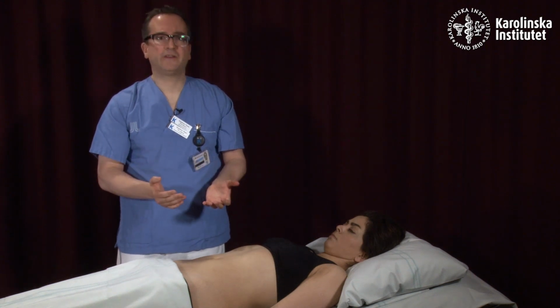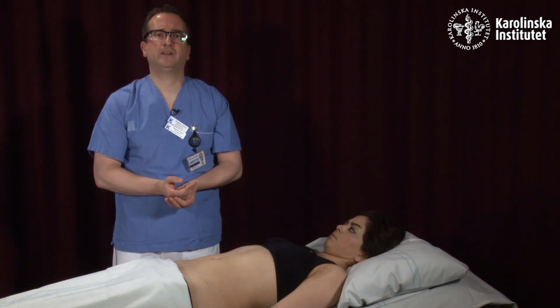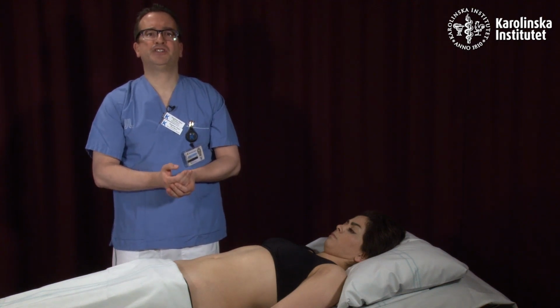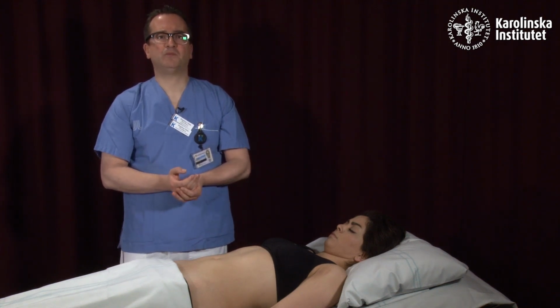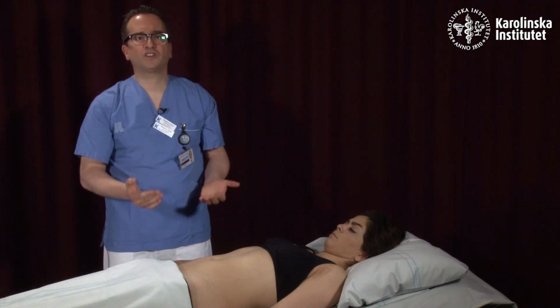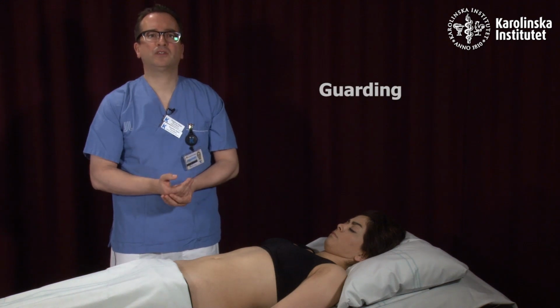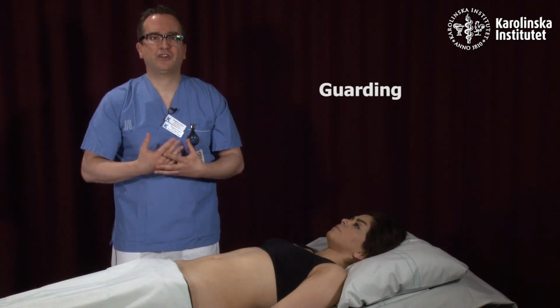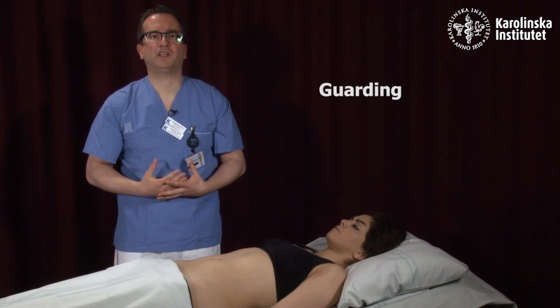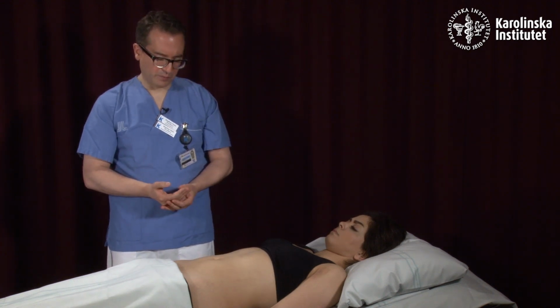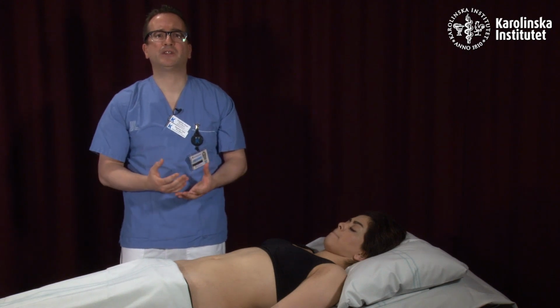In peritonitis, when you are performing a light palpation, you find an involuntary rigidity of the rectus abdominis muscle. So it is impossible for the patient to relax the muscles. This is also called guarding, so increased tension of the abdominal muscles. There's also voluntary guarding, for example, when patients are nervous or anxious.